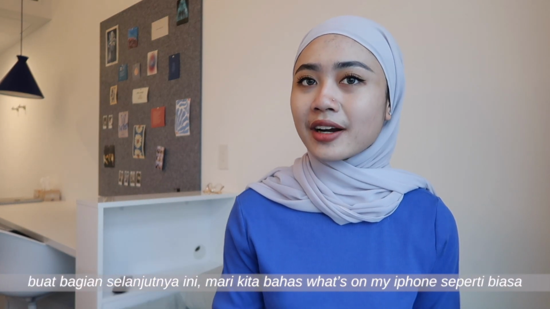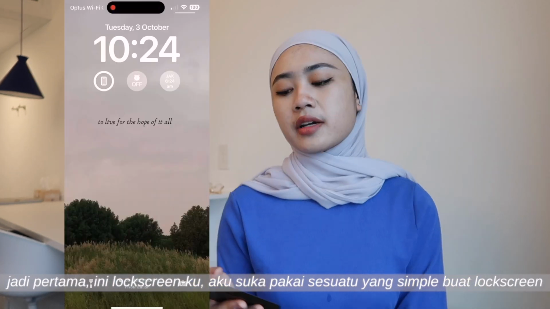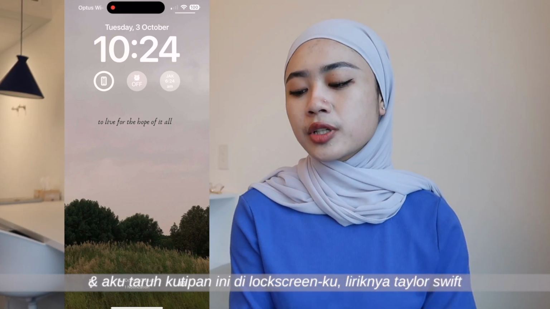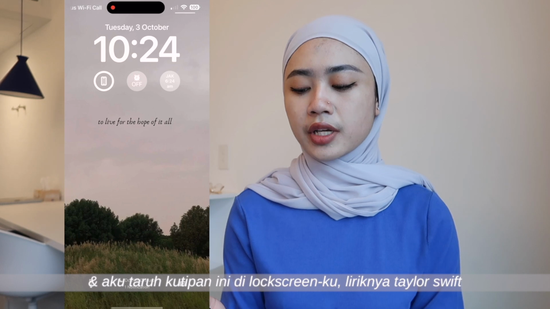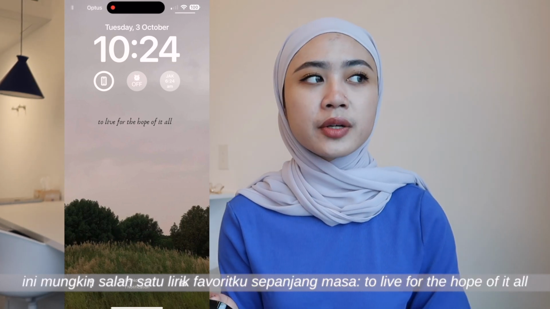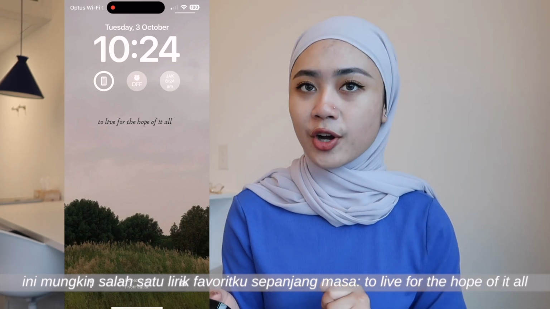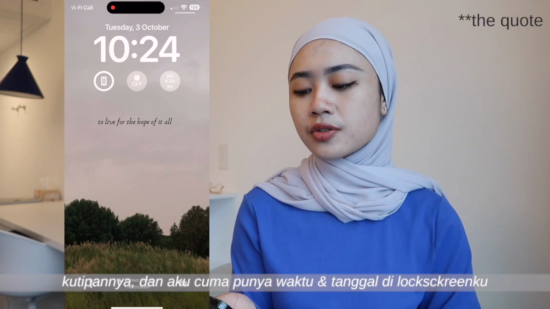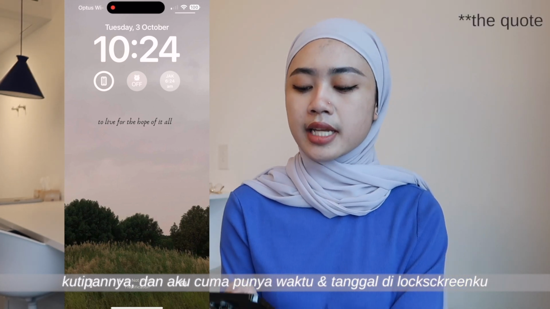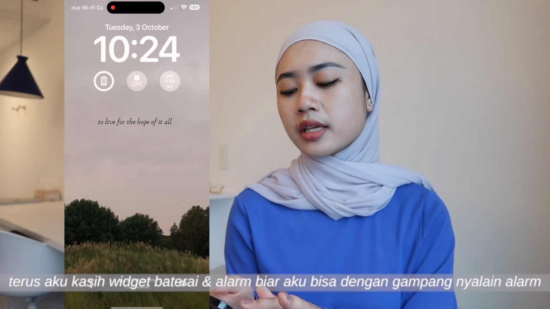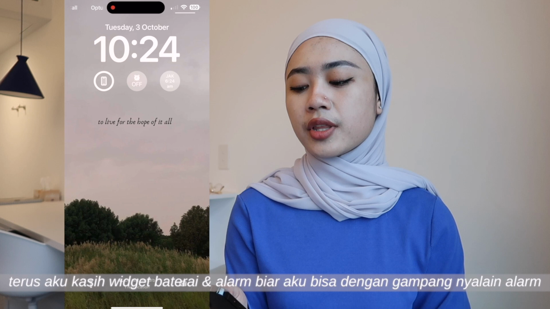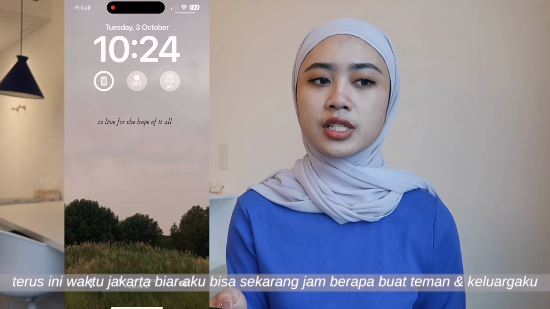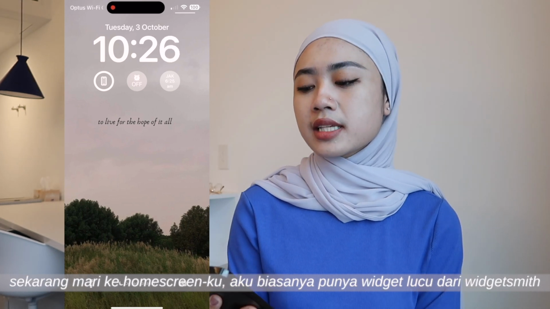Okay, now for this next part, let's do a good old what's on my iPhone. Okay, so firstly, this is my lock screen. I like to use something simple for my lock screen, and I actually put this quote on my lock screen, which is a Taylor Swift lyric. It's probably one of my favorite lyrics of all time, "To live for the hope of it all," from August. So I just found this scenic photo from Pinterest, and then I added the lock screen, and I only have the time and date on my lock screen, and then I put this battery widget and alarm so that I can easily turn on my alarm. And then this is the time zone for Jakarta, so I can know what time it is for my friends and family at home. Okay, now let's get into my home screen.